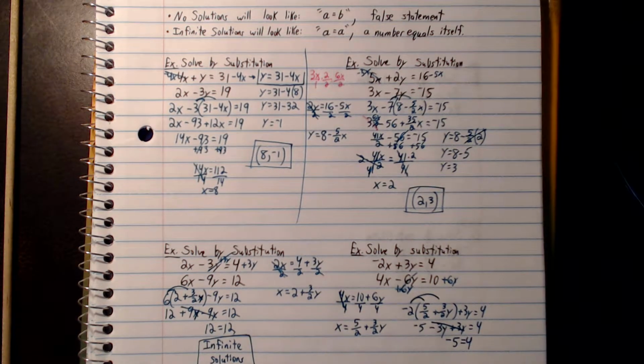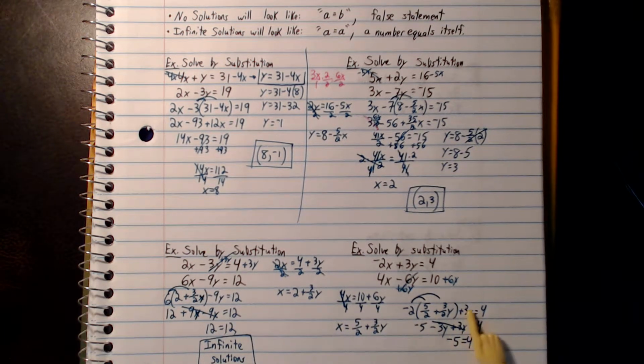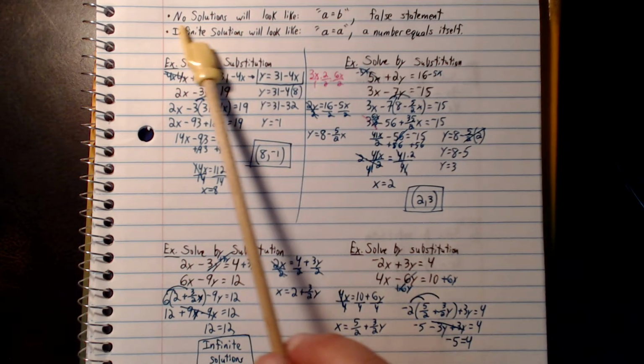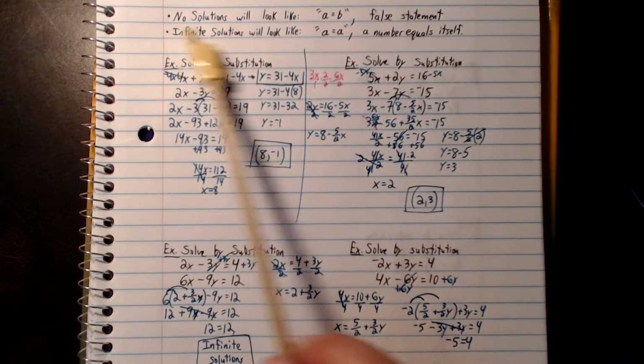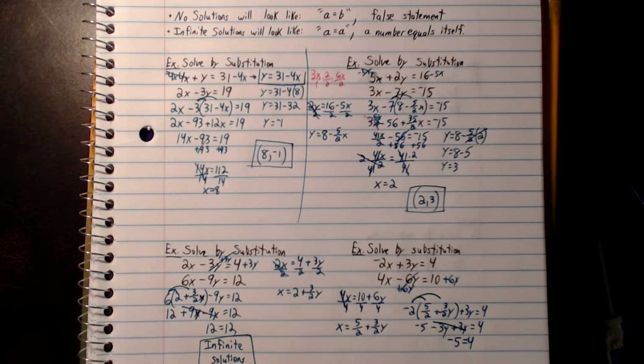All right, this is the other situation, right? Over here we had a true statement. Over here, this is not a true statement. Negative 5 does not equal 4. That comes back to our option up here of no solutions, right? It's a false statement. We have no solutions to this problem.